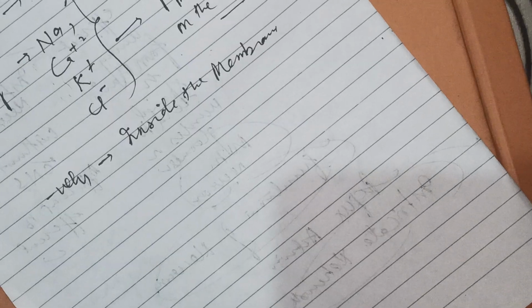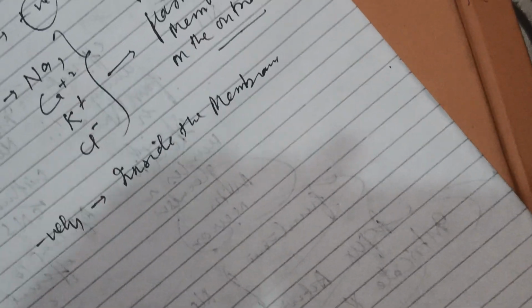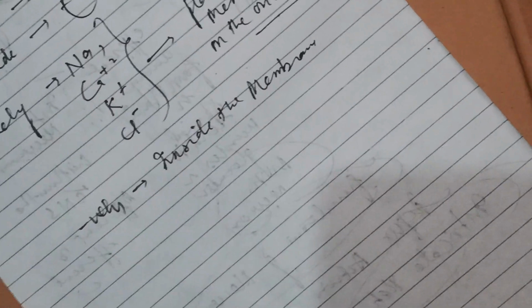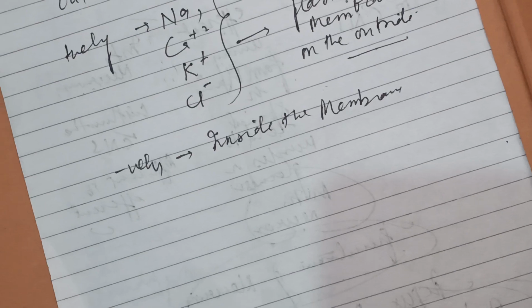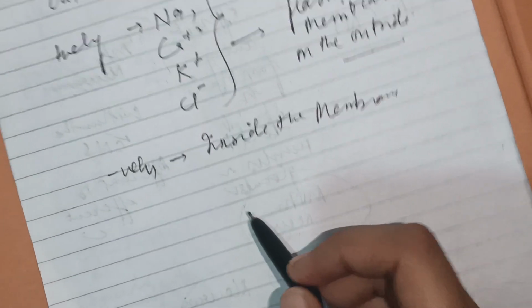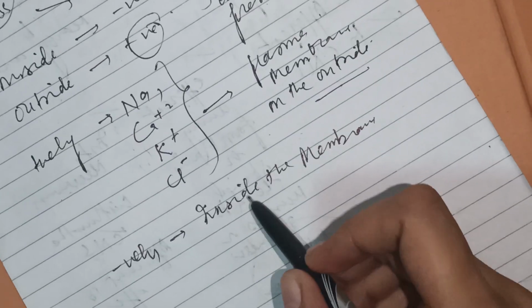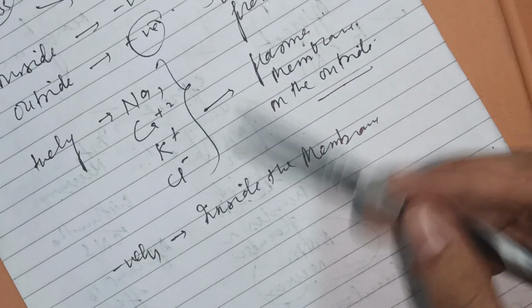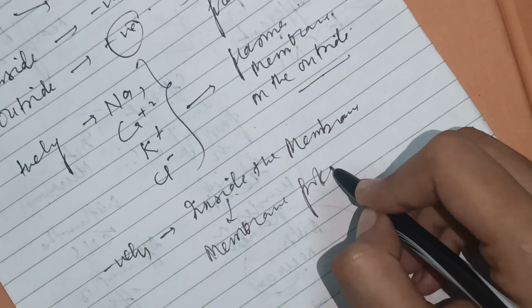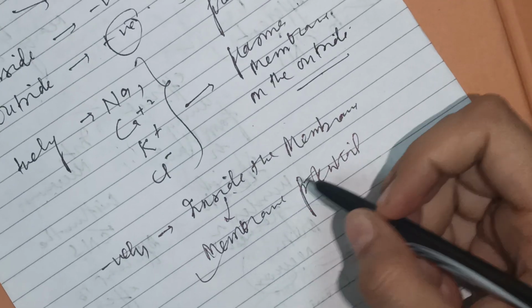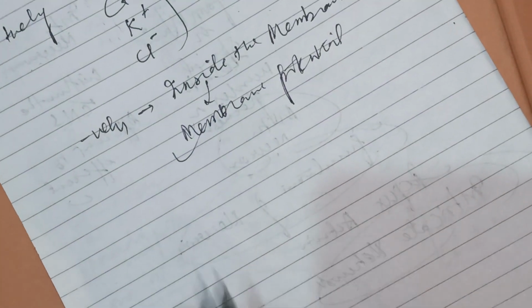In an inactive state, the neuron is said to be resting. This difference is known as the membrane potential. What do we call this difference? We call it membrane potential.